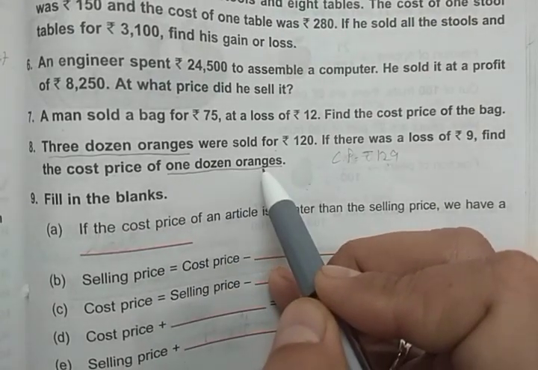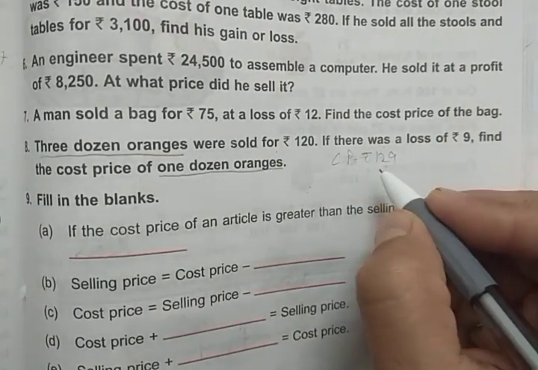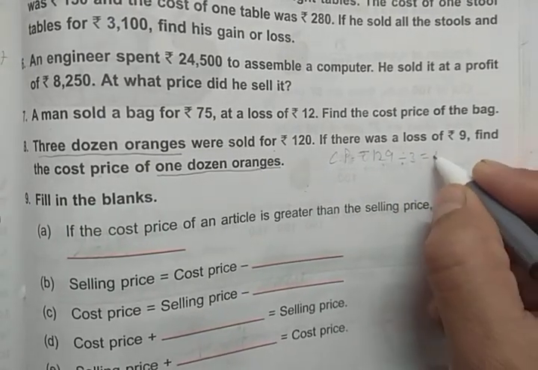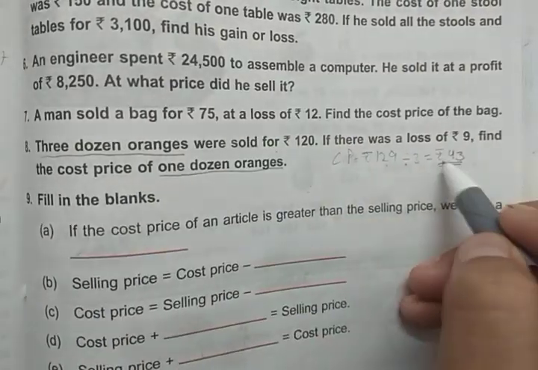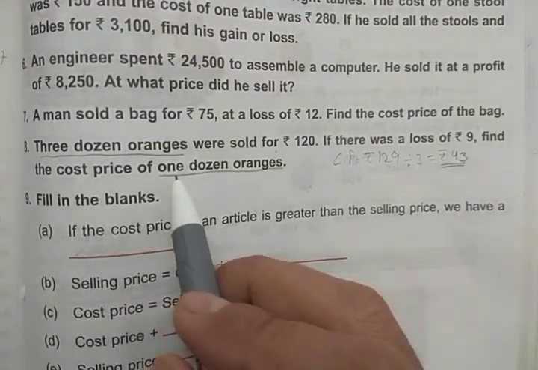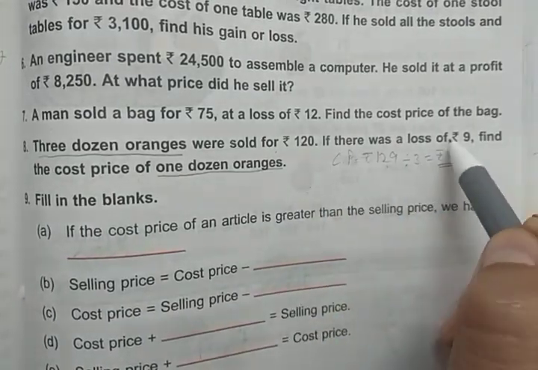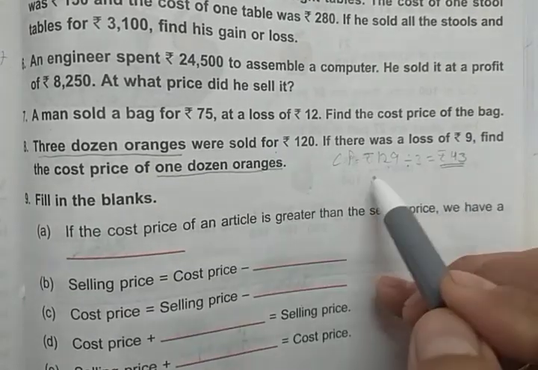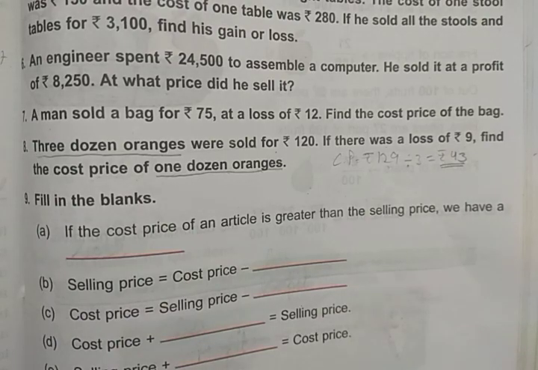तो अब क्या करेंगे? Many to 1 के लिए हम क्या करते हैं? Divide करते हैं. So divided by 3. Divided by 3, you will get the answer. So 3 4s are 12. And 3 3s are 9. So cost price of 1 dozen oranges is rupees 43. So in this way you can find out the cost price of 1 dozen oranges, because cost price जो भी आप cost price निकालेंगे ऐड करके वो 3 dozen का निकलेगा, because 3 dozen का selling price given है. 1 dozen का निकालने के लिए divide by 3, you will get the cost price of 1 dozen oranges.